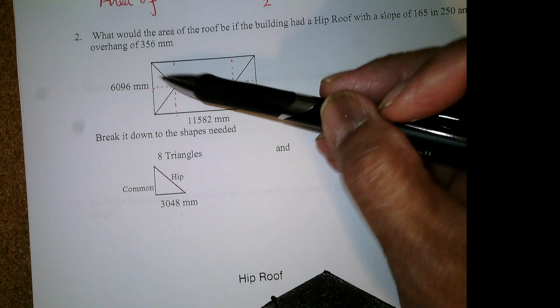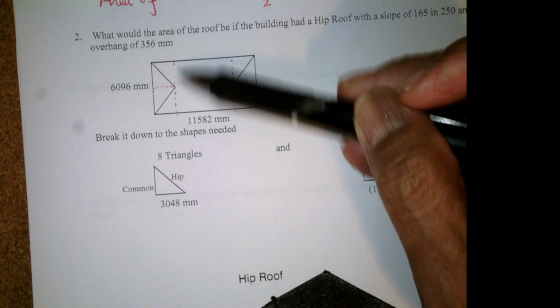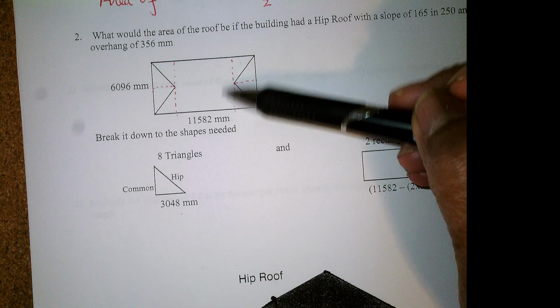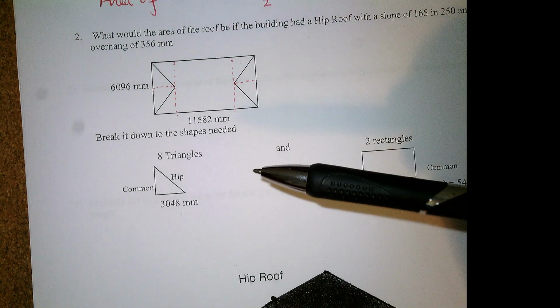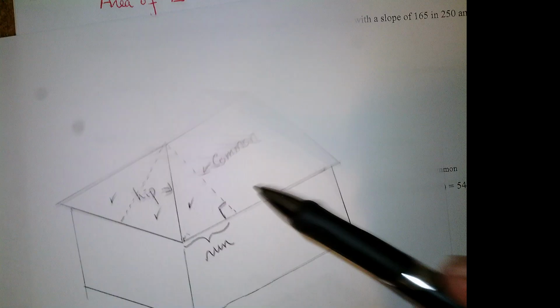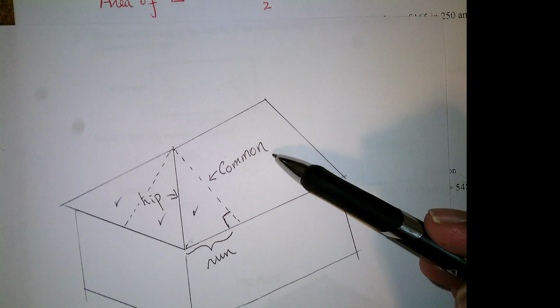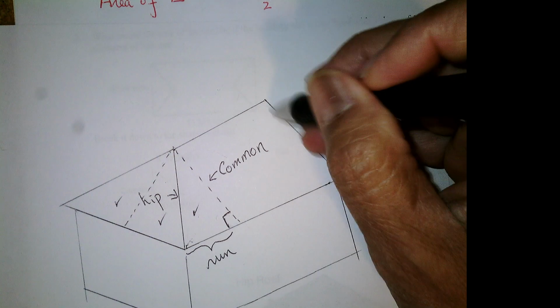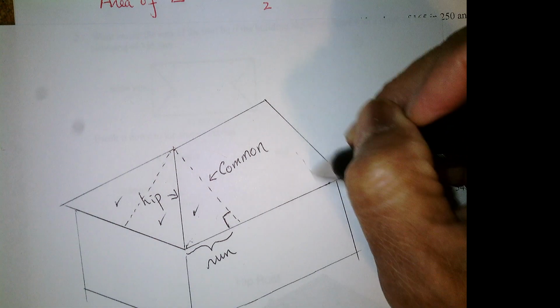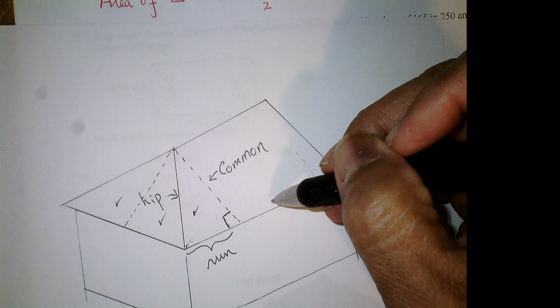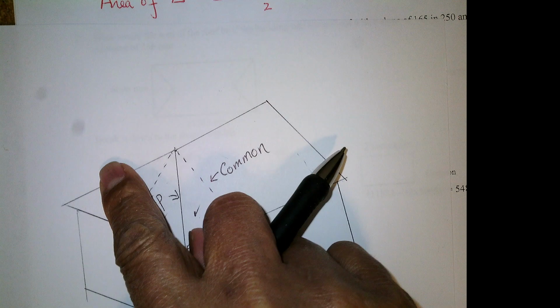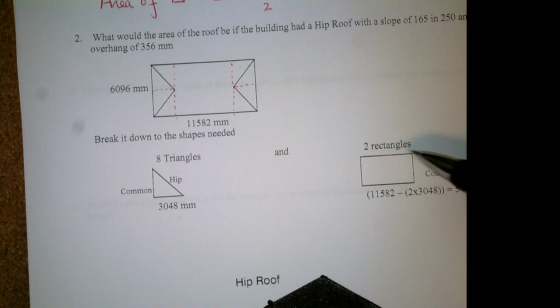Then you see the middle one is 1 rectangle on one side, and there's another rectangle on the other side, on the left. So there are 2 rectangles.